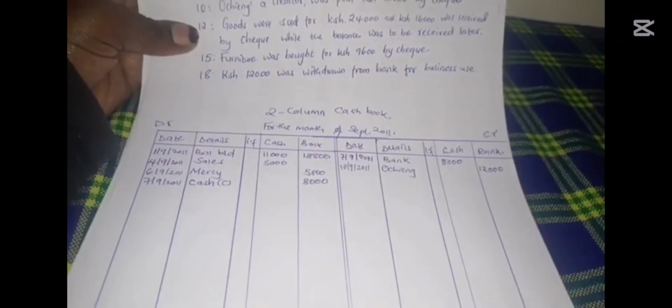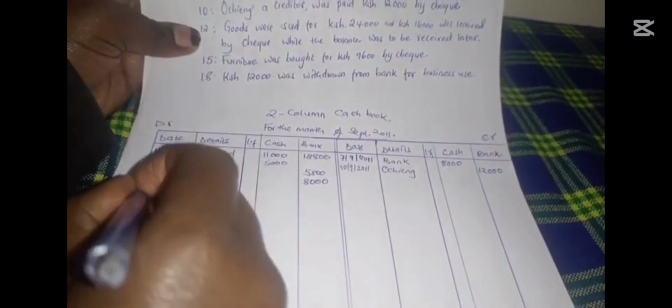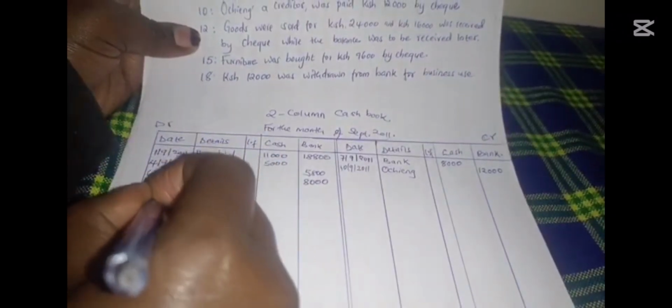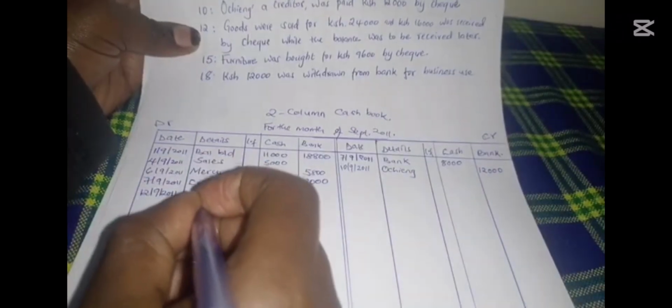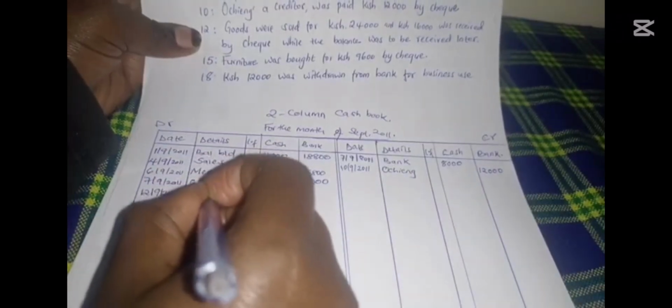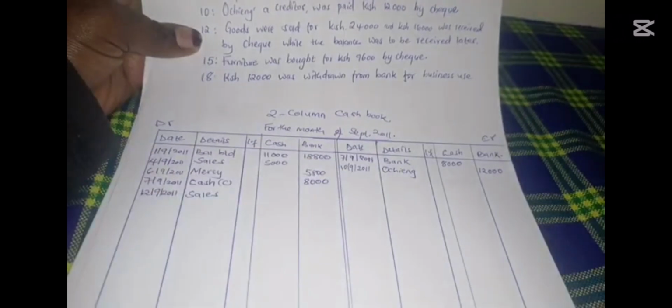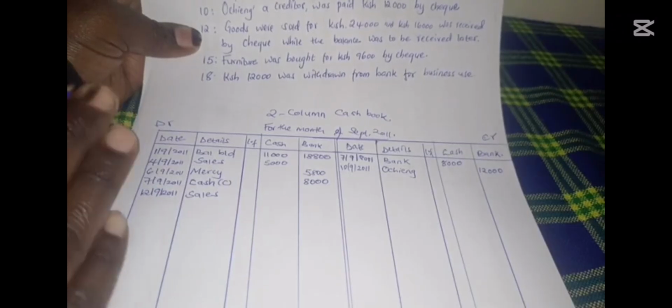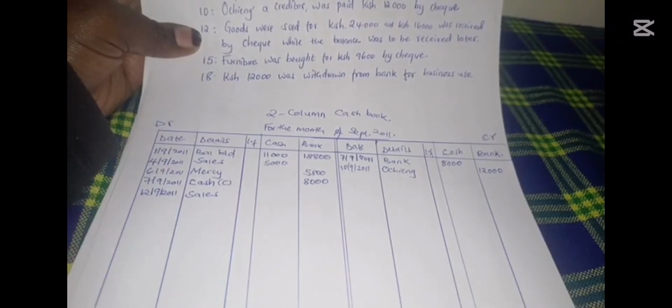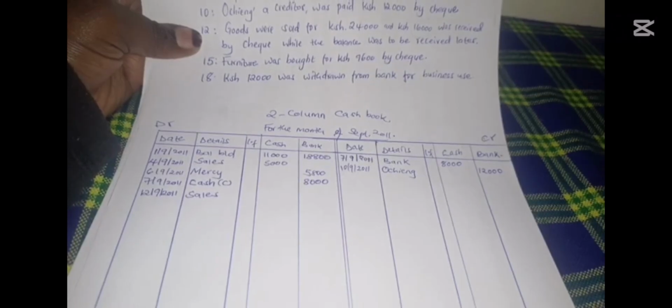So we record that goods were sold and the money received was 16,000, and it was by check. So date 12 of September 2011, goods were sold, so these are sales that were made, and the amount that was received, remember we said cash book only deals with cash transactions. So part of this transaction is a cash transaction.